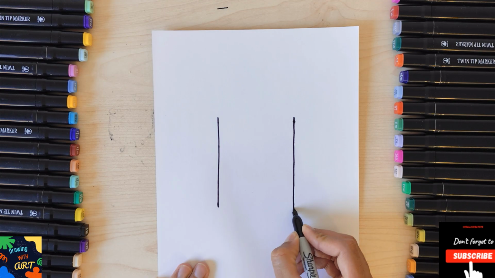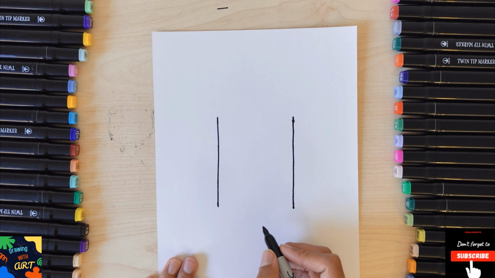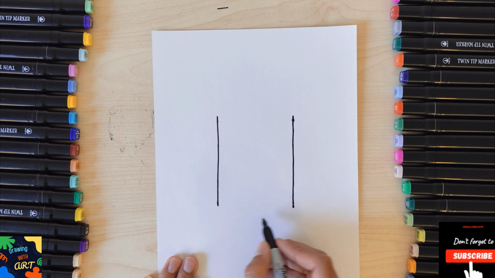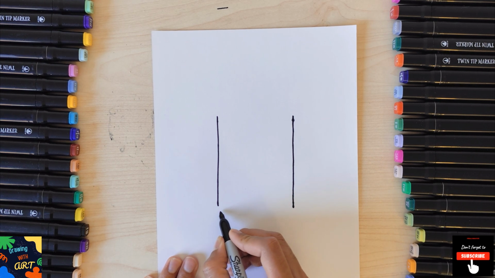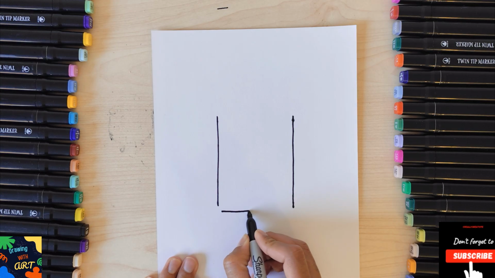Try to make it straight. It's not a problem if it is not straight. We are enjoying, you are not in a competition. So then now we have to draw a straight line from here.